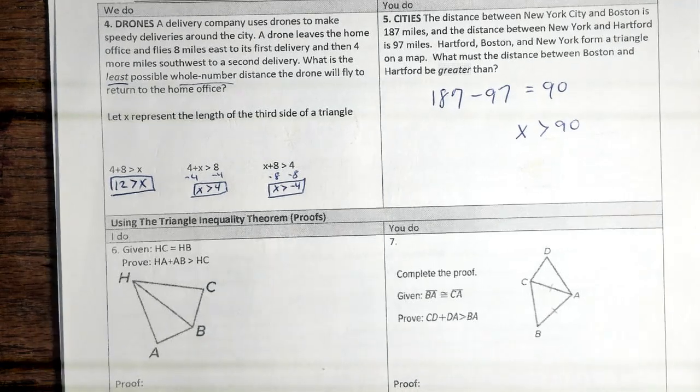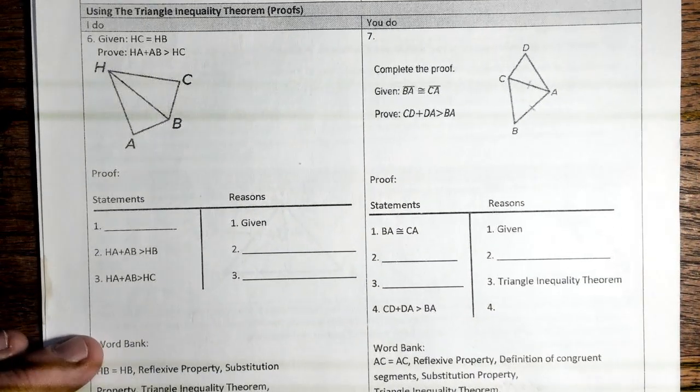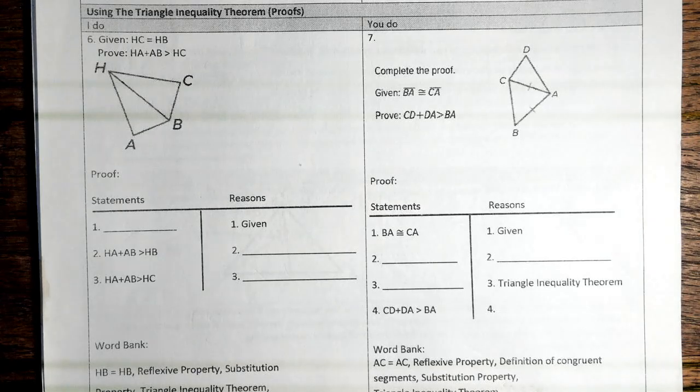All right, so 15 still. We're going to scoot up the page to the left. Always to the left. Everything you own in a box to the left. Again, who's paying attention. All right, using the triangle inequality theorem, I'm going to do a couple of proofs here. So on the left, number 6, we're given that HC is equal to HB.